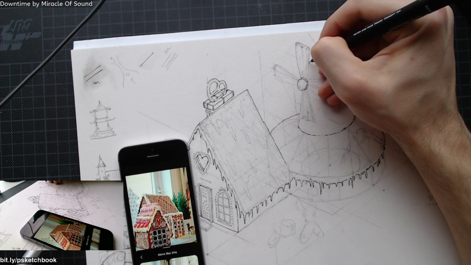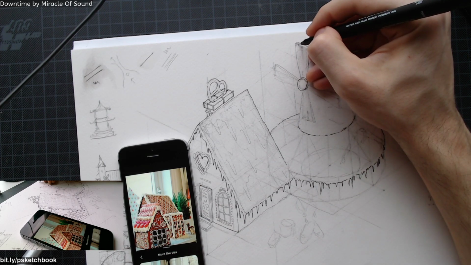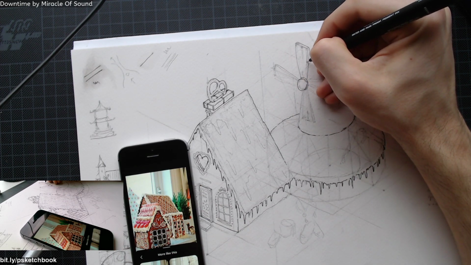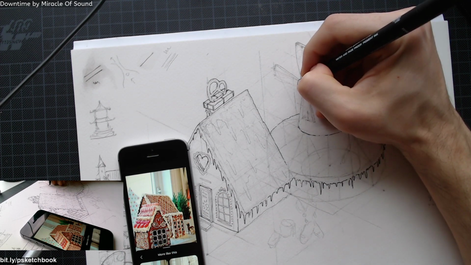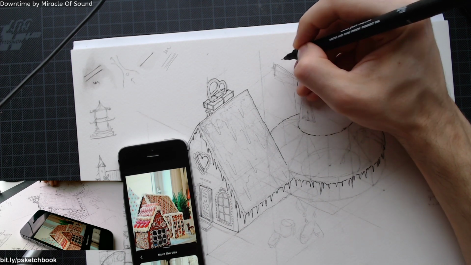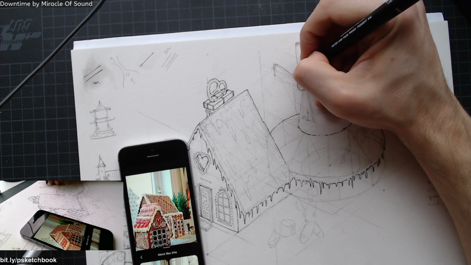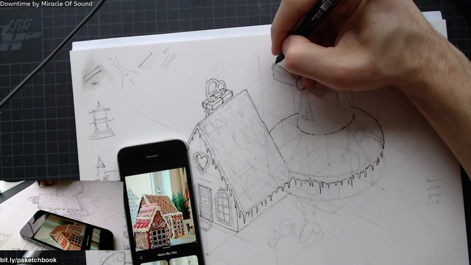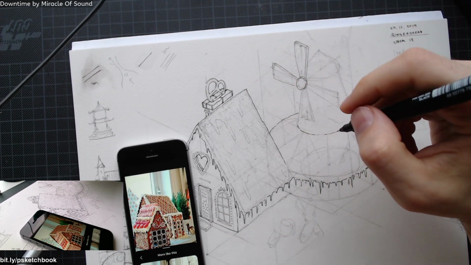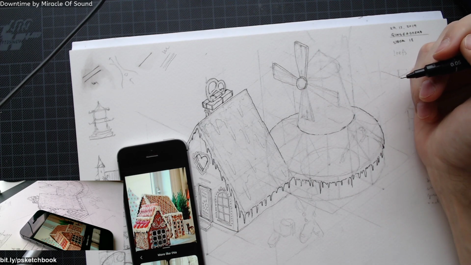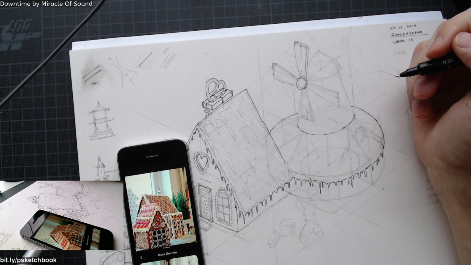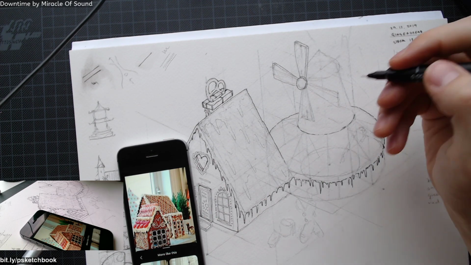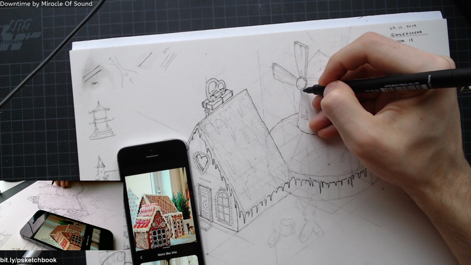So now drawing the gingerbread thickness. Macaron. Almond flour, yeah, that's what I mean.